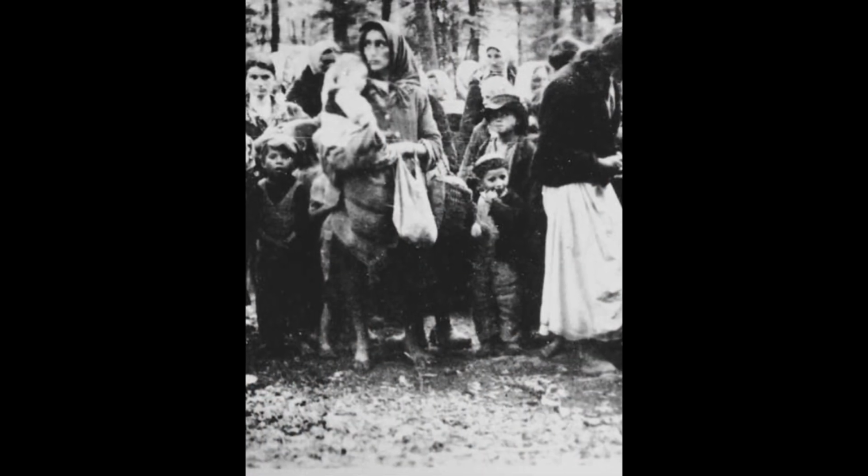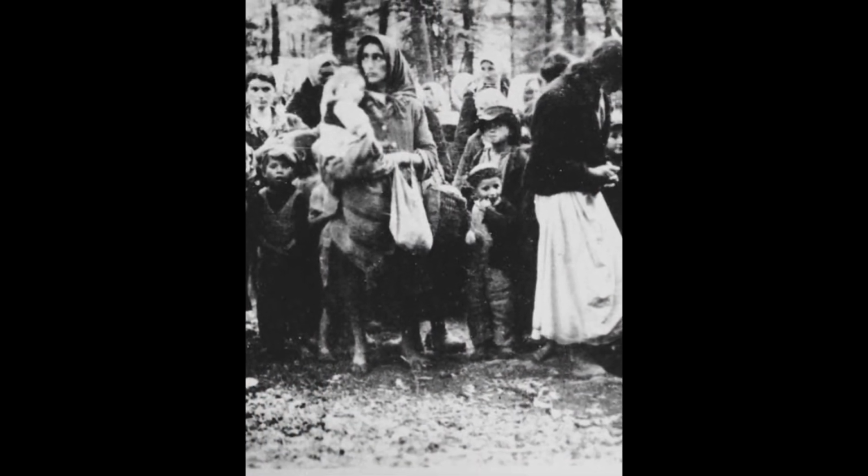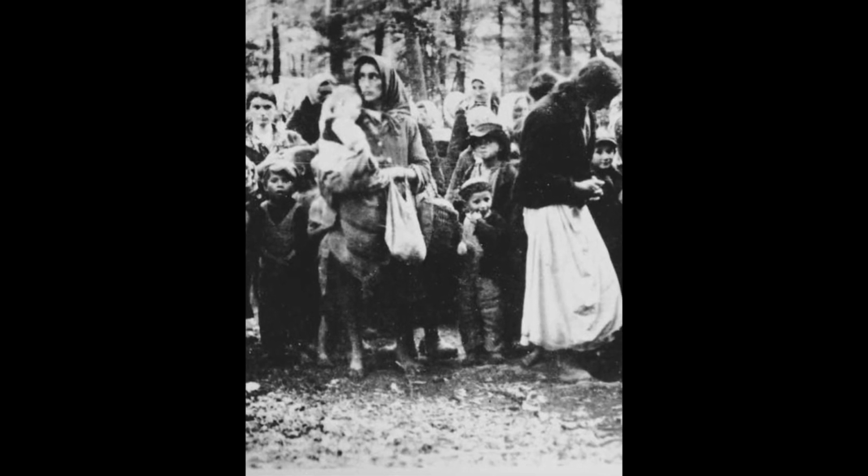The people in Yugoslavia are deported and transported to different places in the country. Many of their possessions, homes, and businesses are seized by the Germans.